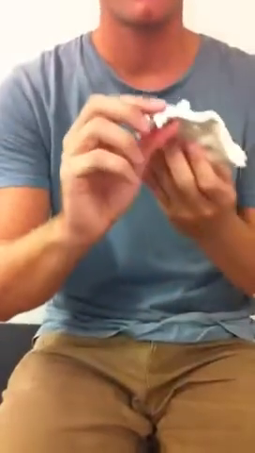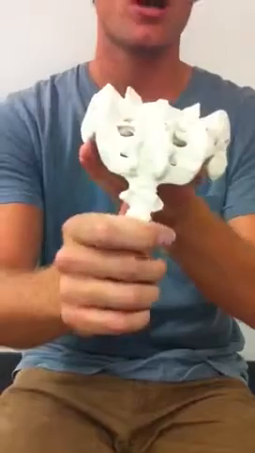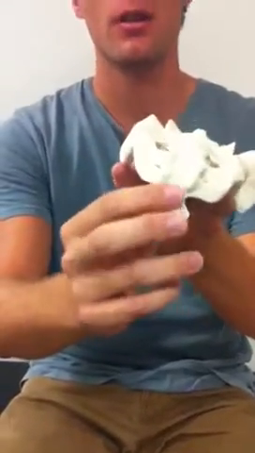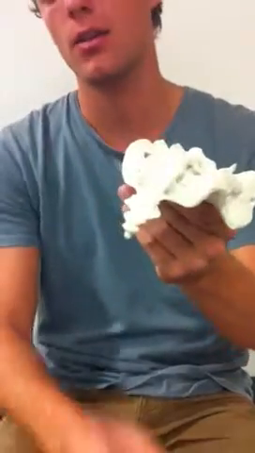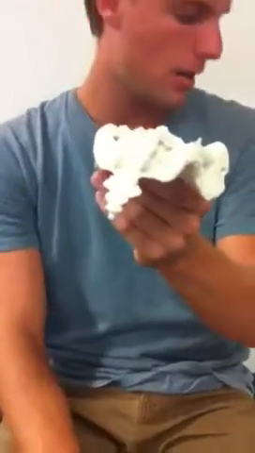And the very last portion right here is your coccyx. It's also known as your tailbone. And depending on the person, you can have either 3 to 5 bones fused together. That's right there. And that is it.